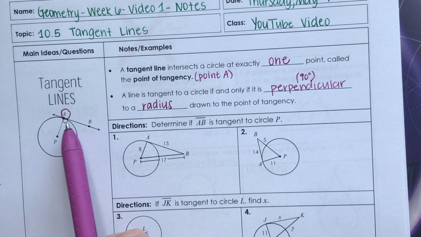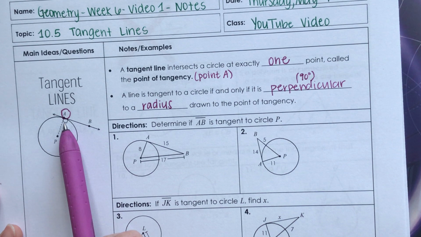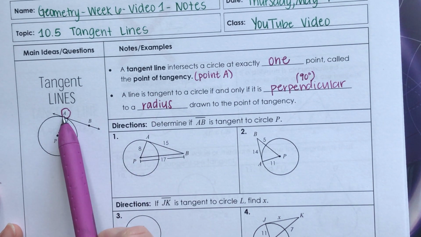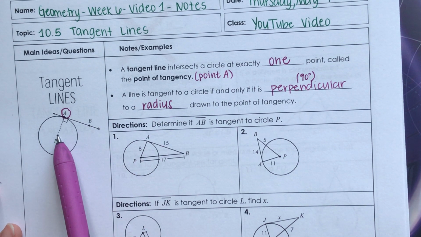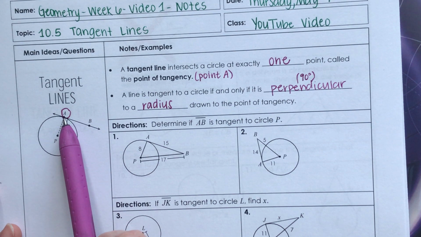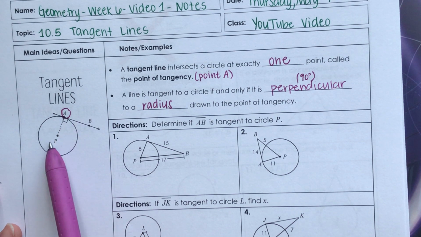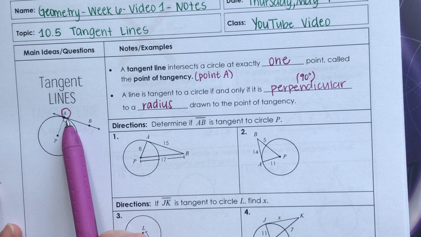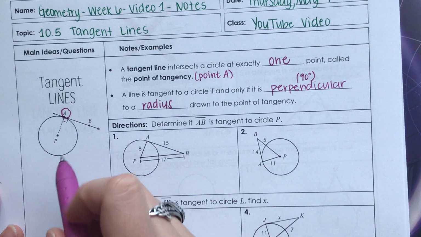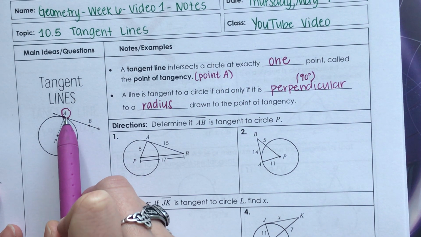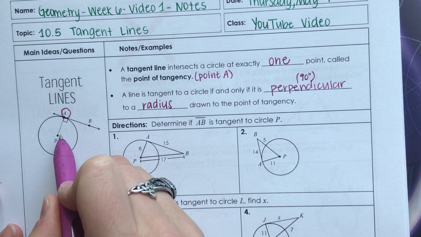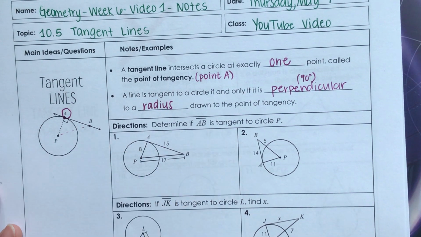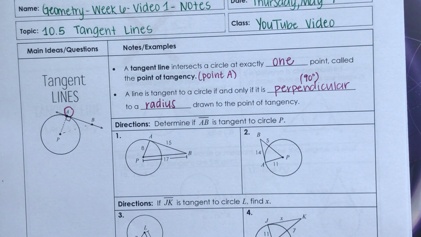And if it is perpendicular to a radius, so a radius goes from the center to the edge of a circle, then the line is tangent. If it is a right angle here, then these 3 points I can turn into a right triangle. Then we're going to be able to solve some of the unknown side lengths of that right triangle using the Pythagorean theorem.